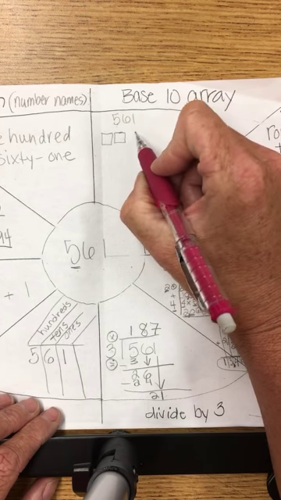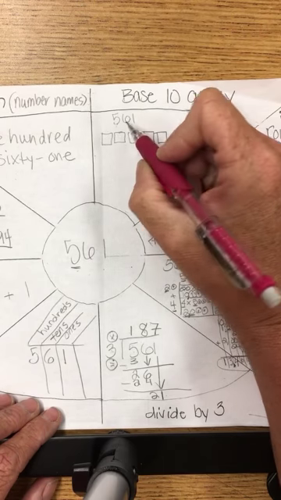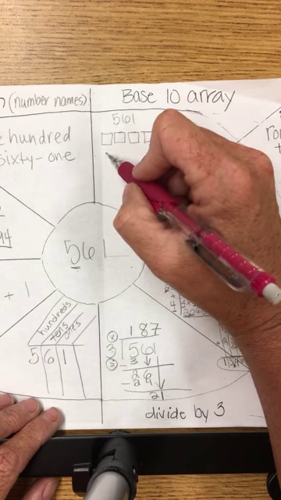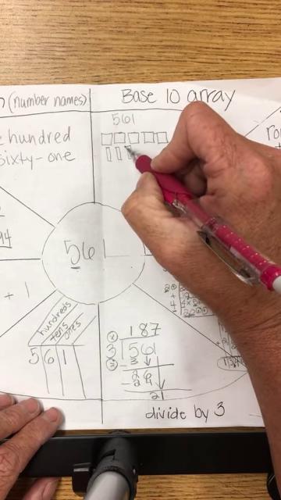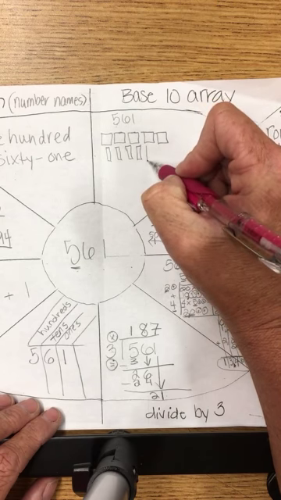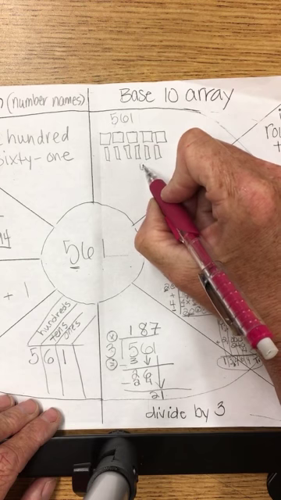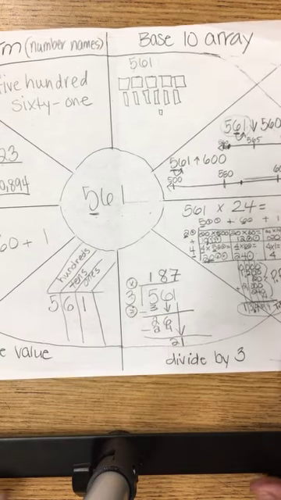There's 100, 200, 300, 400, 500. Our rods equal one set of 10s. We need 6 of them. 10, 20, 30, 40, 50, 60. And then we have a 1, so we need a unit, and that's represented with a 1.